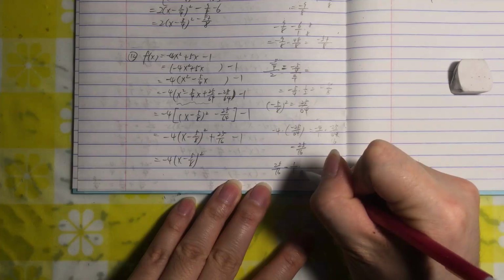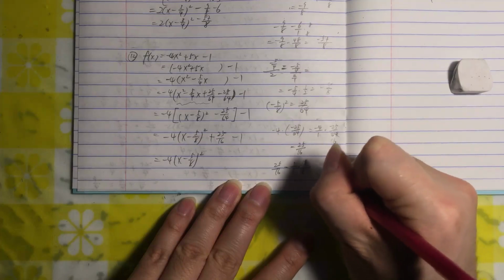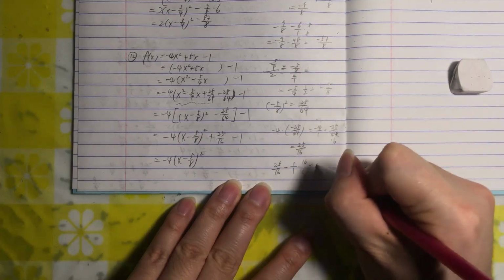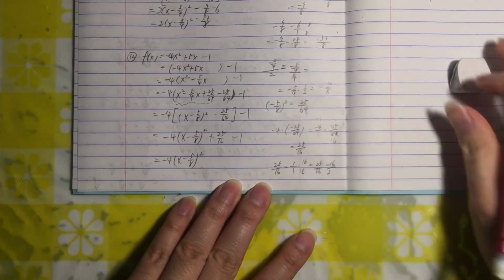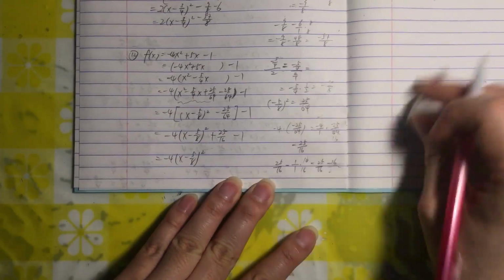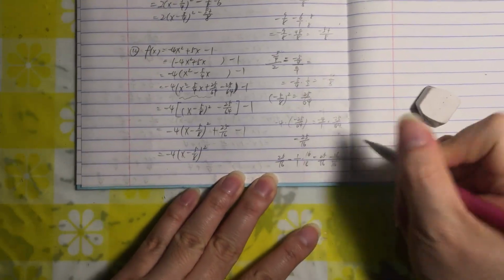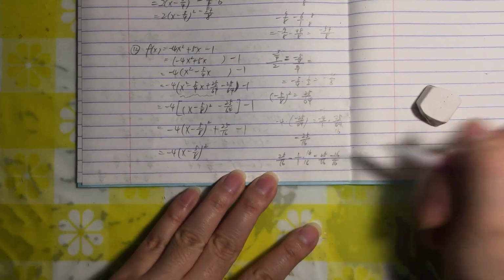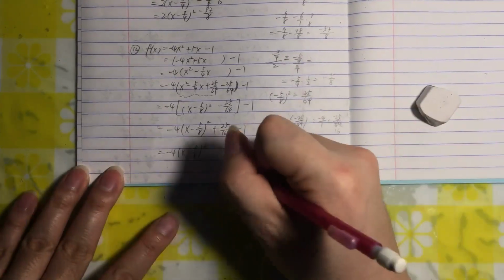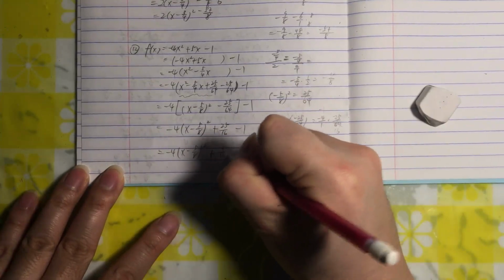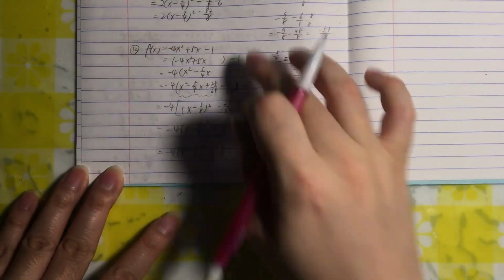So here I can multiply top and bottom by 16. I get 25 over 16 minus 16 over 16. Then in the numerator, 25 minus 16 is 9. So I get 9 over 16. That's how I write this function in the standard form.